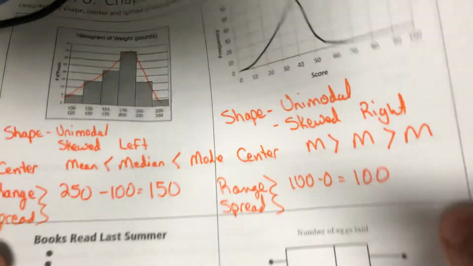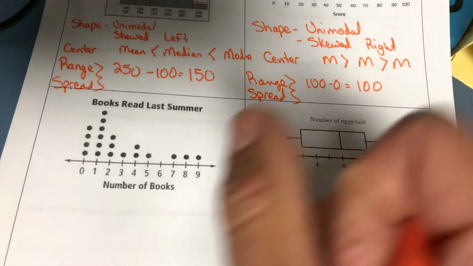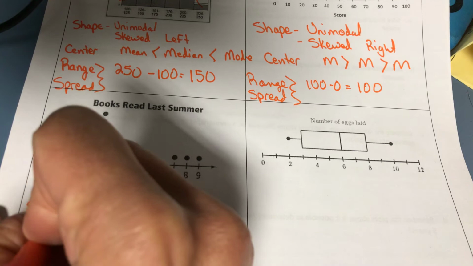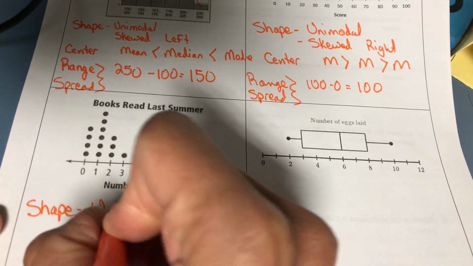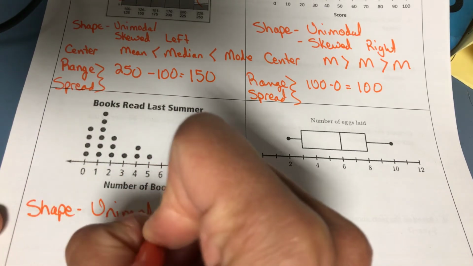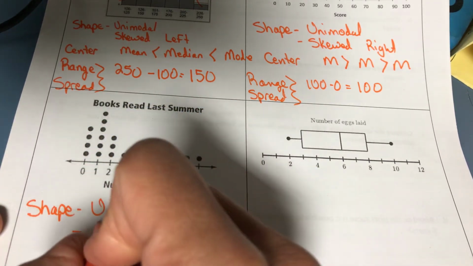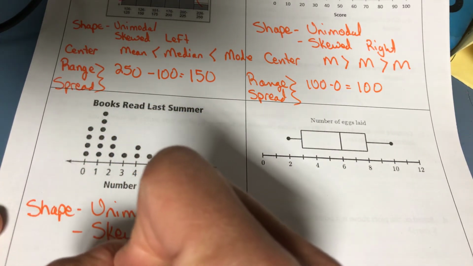Okay. The next one is books read last summer. Again, the shape: I've got one mode, so we're going to call it unimodal. And if I kind of draw this, I've got a tail that's going much further to the right, so it's skewed right.